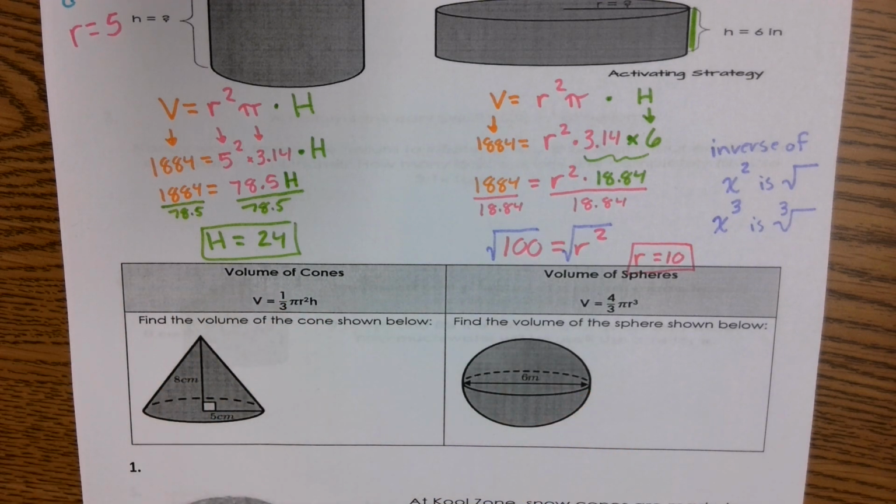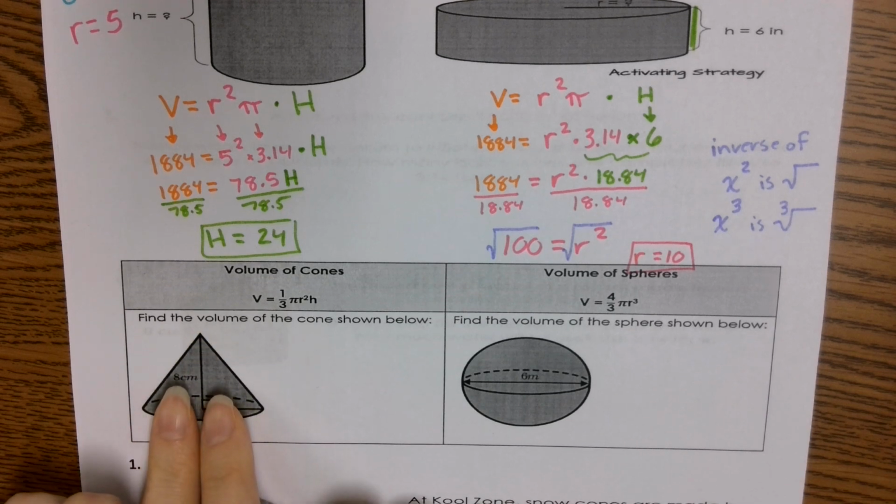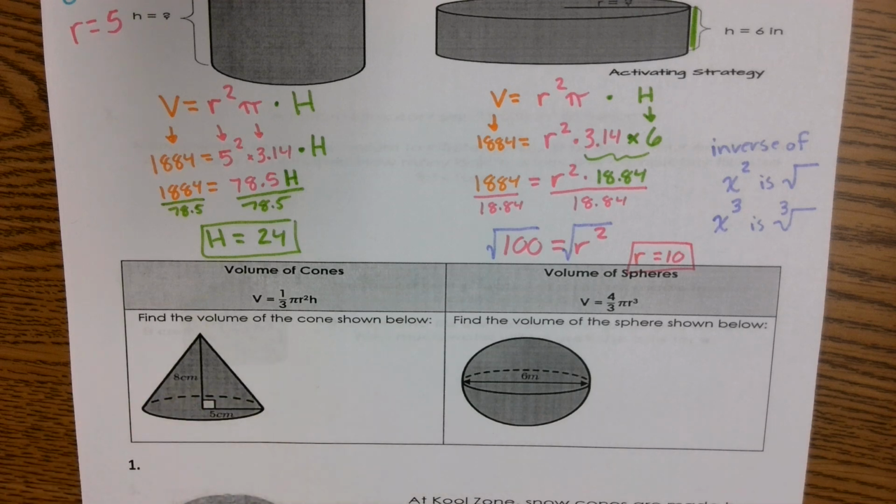And the reason for that is because if you take a cylinder and a cone, and they have the exact same radius and they have the exact same height, but just one of them is a cylinder and one's a cone, then if you fill that cone up with water 3 times and pour it into the cylinder, it'll fit perfectly into the cylinder. So a cone is just 1/3 of a cylinder's volume. If they are the exact same measurements, same radius, same height, then 3 cones can fit inside of 1 cylinder.